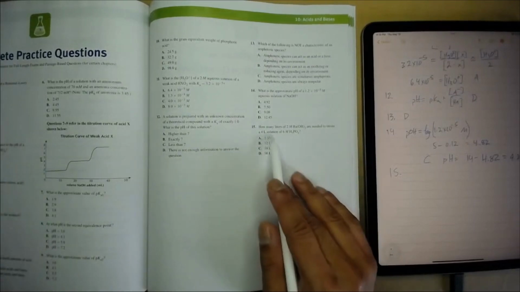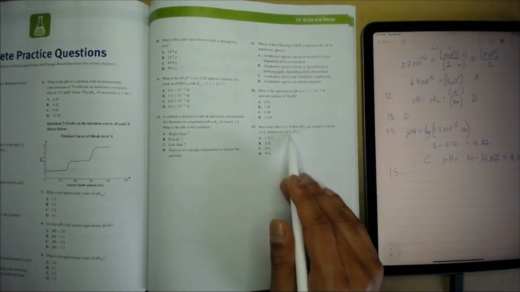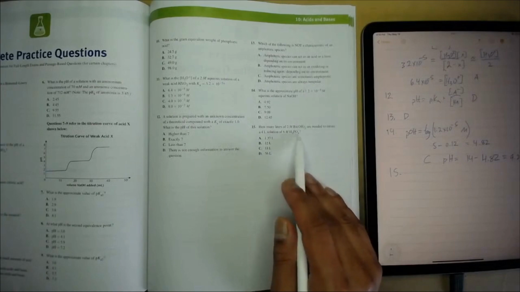15. How many liters of 2 molar Ba(OH)2 are needed to titrate a 4-liter solution of 6 molar H3PO4? So, 6 molar H3PO4.